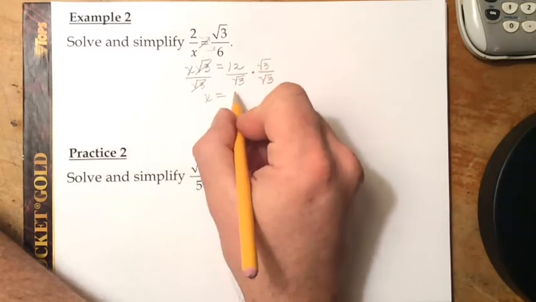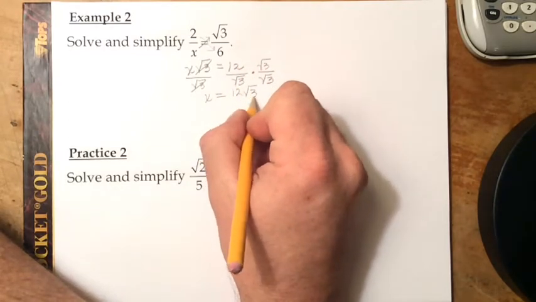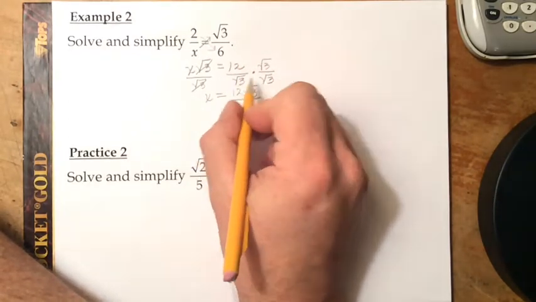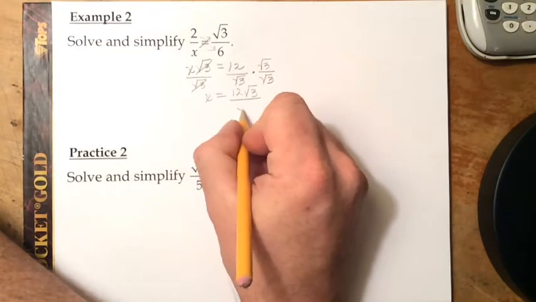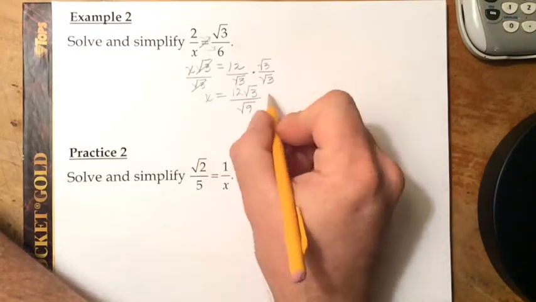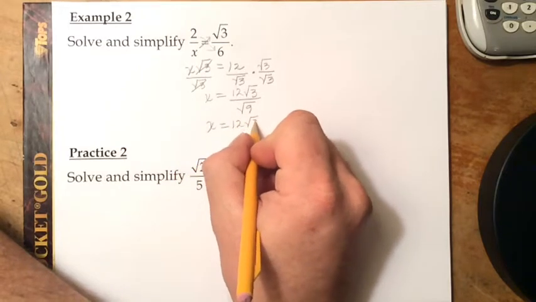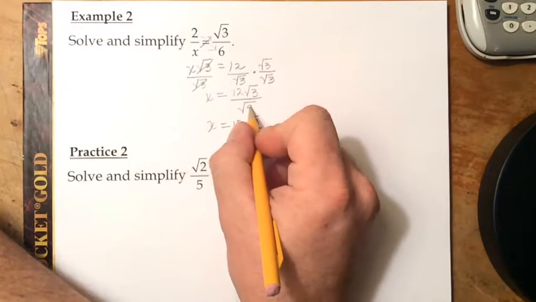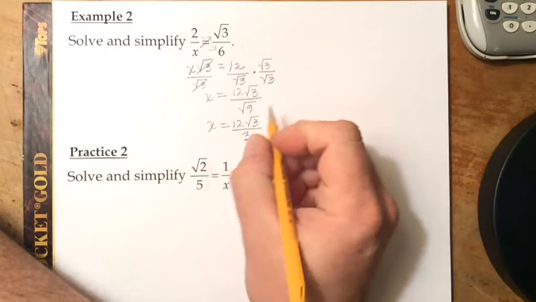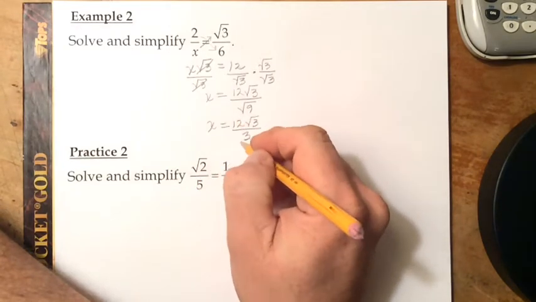12 times the square root of 3 is 12 times the square root of 3. And the square root of 3 times the square root of 3 is the square root of 9. And then that's 12 times the square root of 3 over the square root of 9, which is simply 3. 12 thirds reduces by 3.